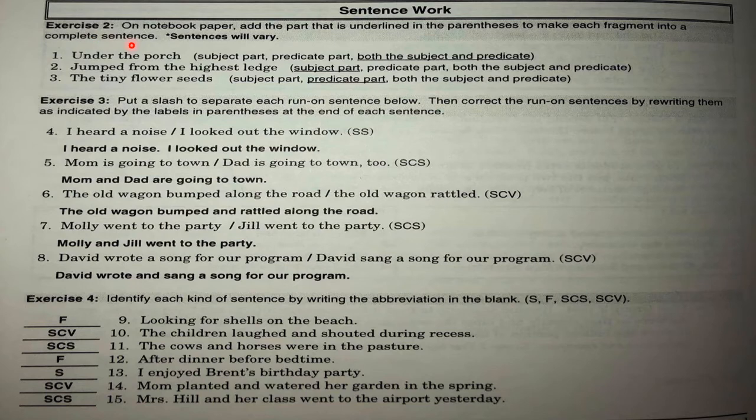And here, all of you open up your notebooks. Prepare your notebooks because you're going to write the answer in your notebook. Please write down the number of the page, which is page 29. Again, page 29. And the number of the exercise, exercise 2.